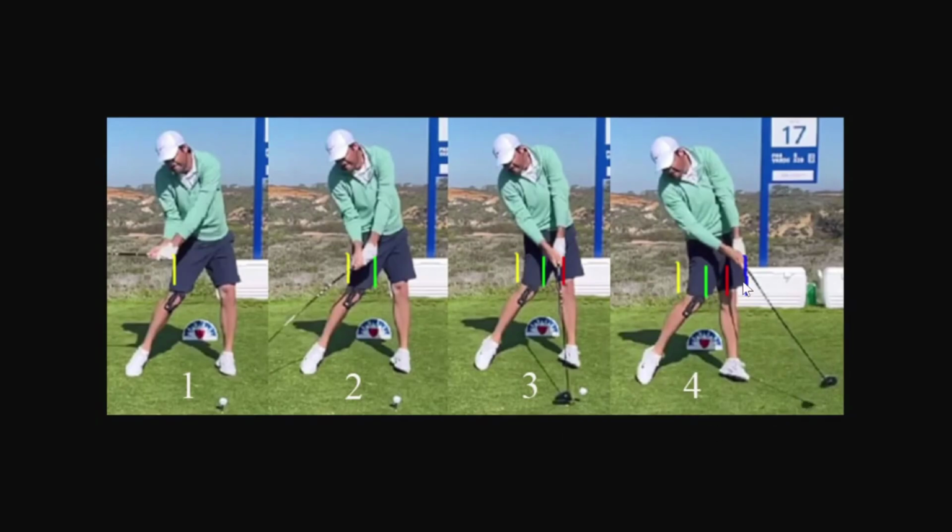In other words, what he's doing is what I call a flipping subtype of non-drive hold release. If you can do what Will Zalatoris was doing through impact, he used a hand release action which I called a drive hold hand release action, where you keep the club shaft in line with your lead lower forearm and you don't allow it to bypass it during the P7 to P7.4 time period.